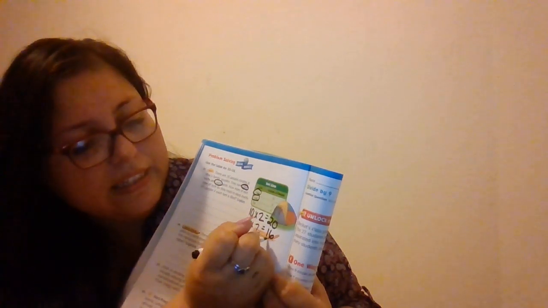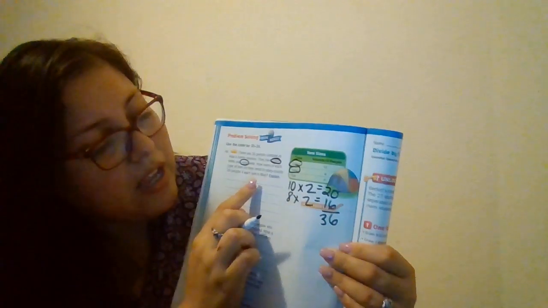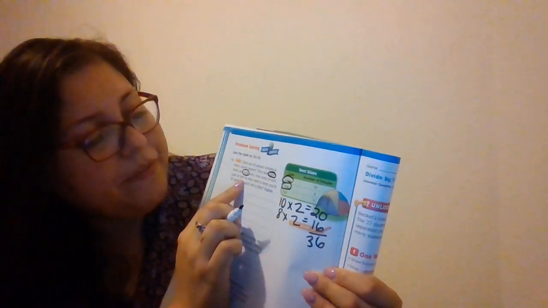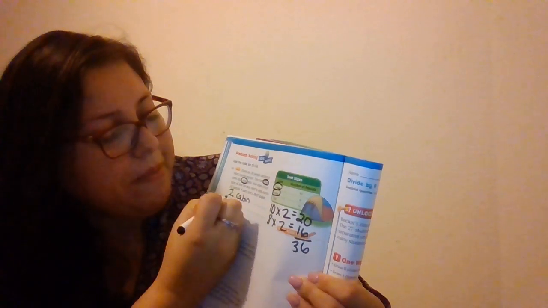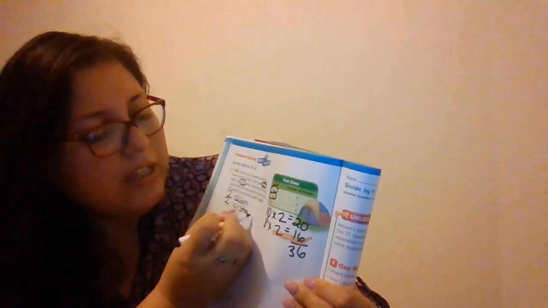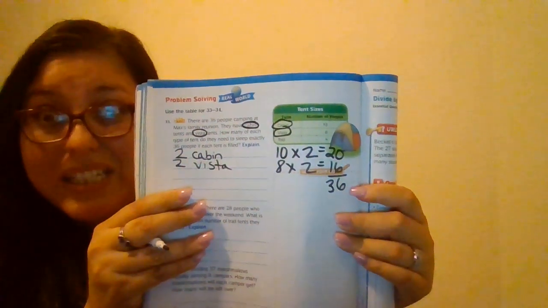Cabin and vista. So you go to here, you circle cabin and circle vista. Those are the two we need, cabin and vista. So cabin is 10. So I multiply 10 times 2 equals 20. And vista is 8. I multiply 8 times 2 equals 16. And when I add it, I get 36 people. That's how many of each type of tent do they need? We need 2 cabin and 2 vista. That's how many we need to sleep 36 people.